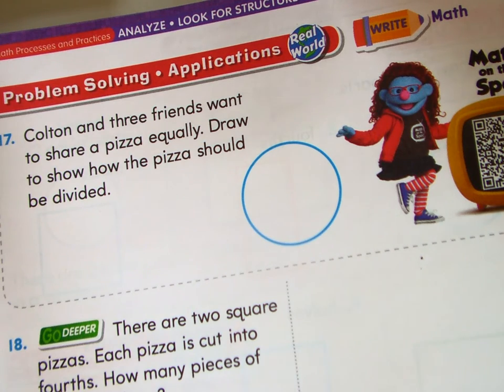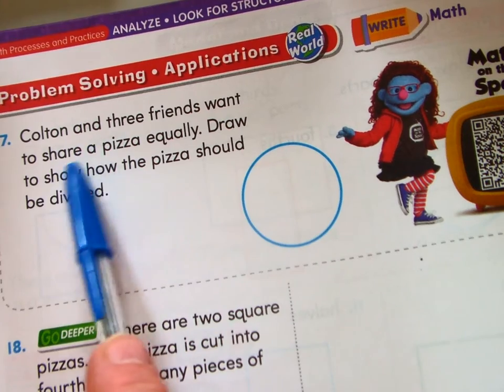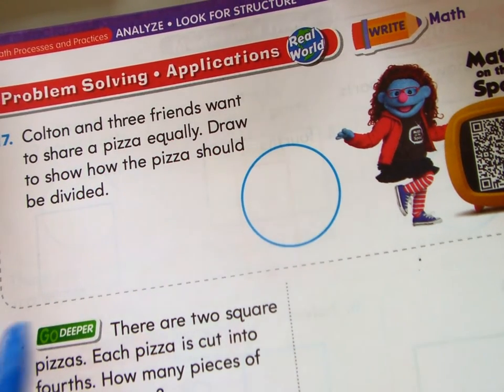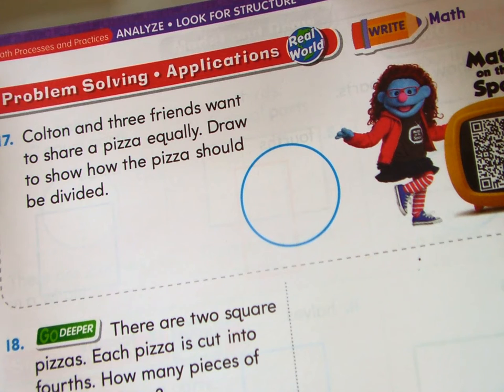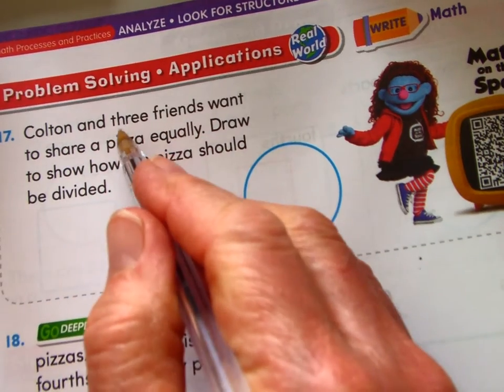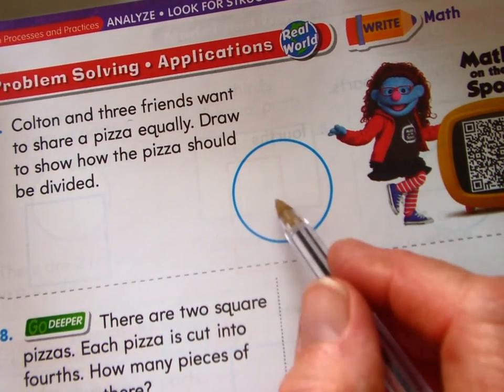Okay, let's read it. Colton and 3 friends want to share a pizza equally. Draw to show how the pizza should be divided. Oops. Okay, we're going to have to stop here for a second because somebody rang my doorbell. Okay, now, I think some of you saw this word 3 and thought, let me cut it into 3 pieces.